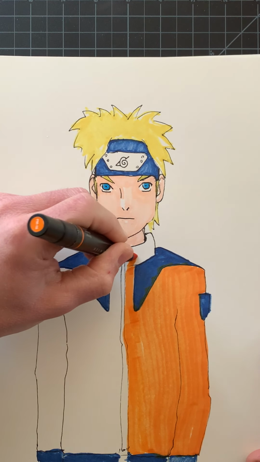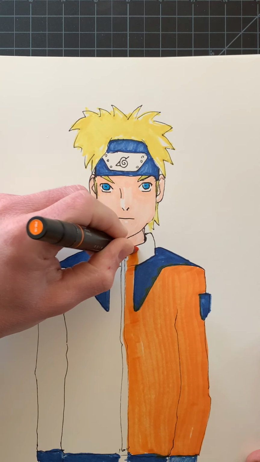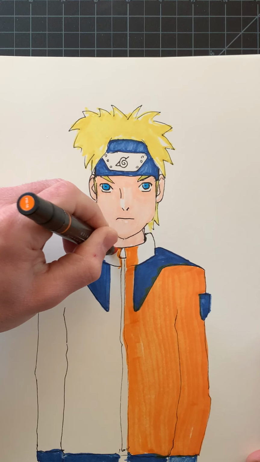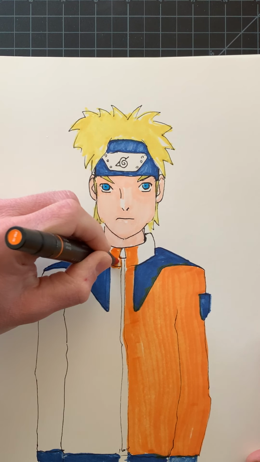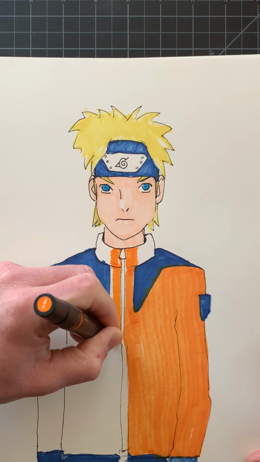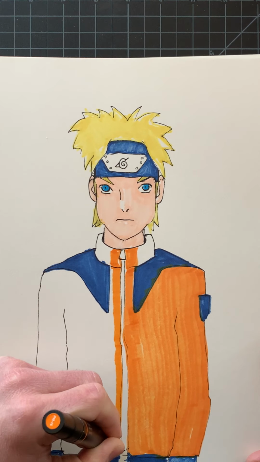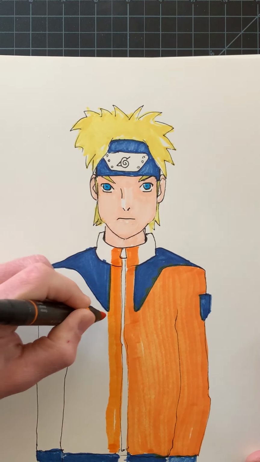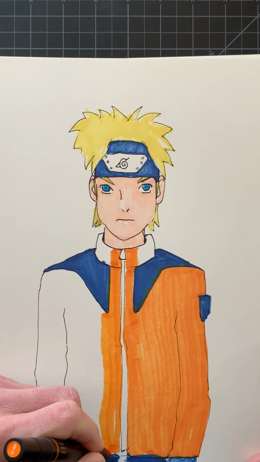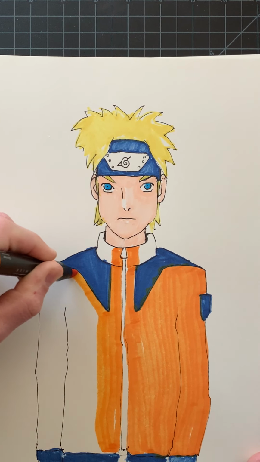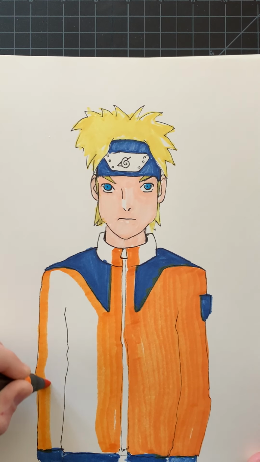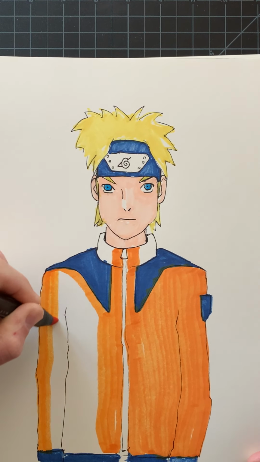I'm going to do the inside part of his collar, this orange as well. The outside of the collar I'm going to leave white. And we're going to add some more details and shadow areas in a moment too, to really make it interesting and make the character come to life.